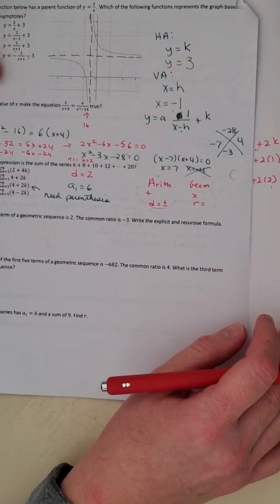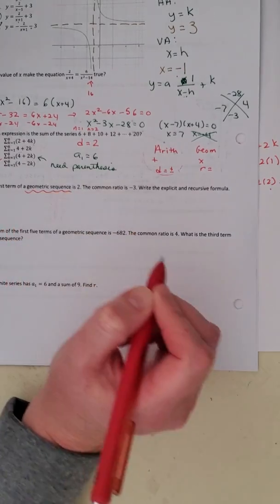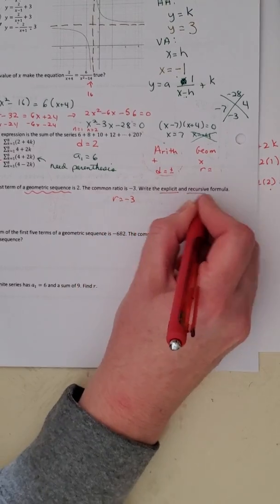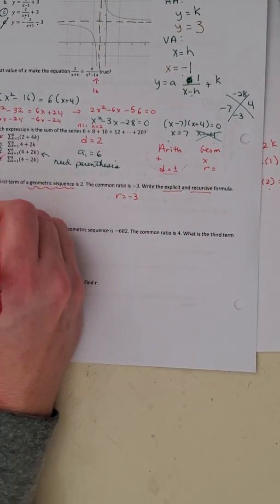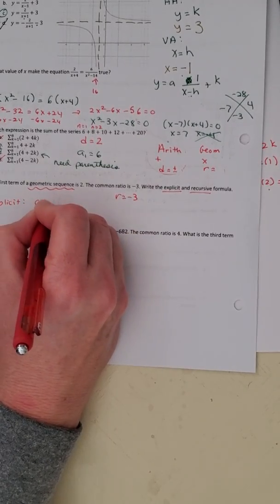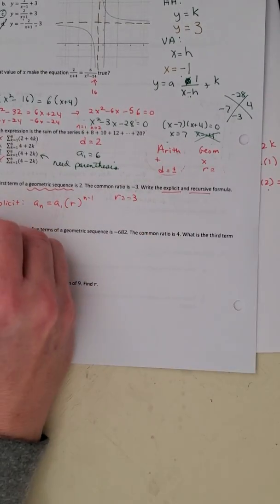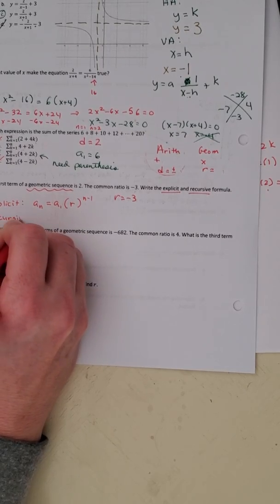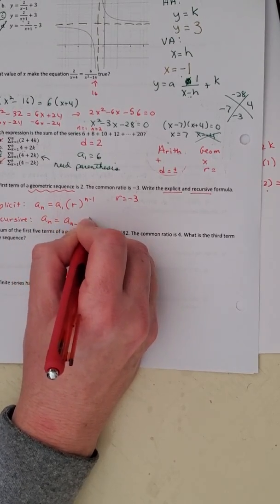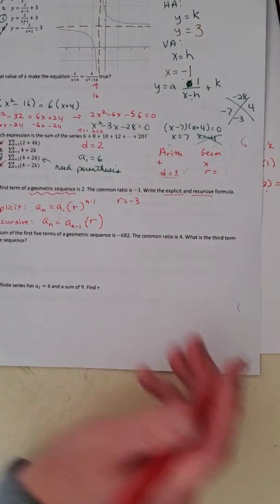Okay, the first term in a geometric sequence is 2. So geometric, the common ratio is -3. Write the explicit and recursive formula. So geometric explicit is a_n equals a1 times r to the n minus 1, and then recursive is a_n equals a_(n-1) times r. And then if r is a fraction, I'm going to put parentheses. If r is a fraction or negative, you need parentheses anyway.